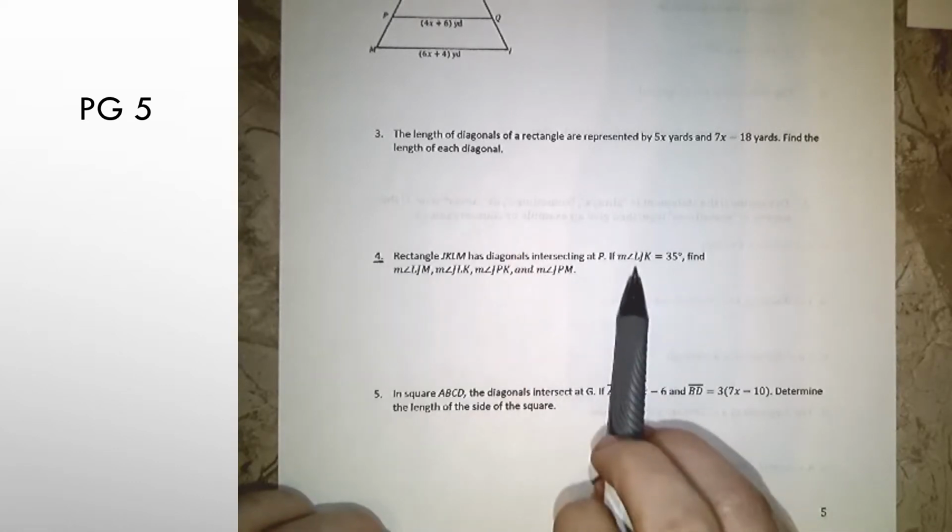Okay, so what we want to look at now is number 4 on that same page. It's saying that you have the rectangle JKLM and it has diagonals intersecting at point P. If the measure of LJK is equal to 35 degrees, find the angles LJM, JLK, JPK, and JPM. So on this one, we're going to have to find multiple different angles. So first thing I would suggest doing is going ahead and drawing this rectangle out, because it will be a lot easier to visualize these different angles if you do that.